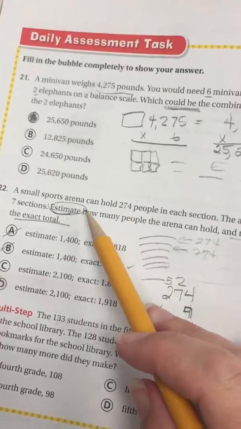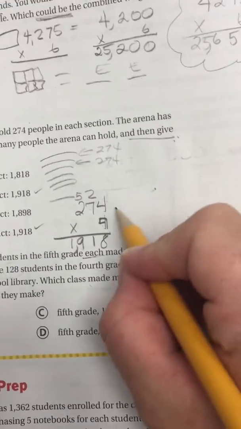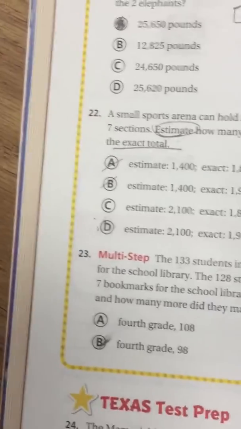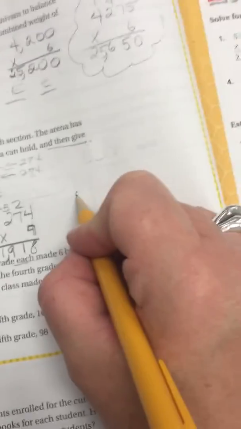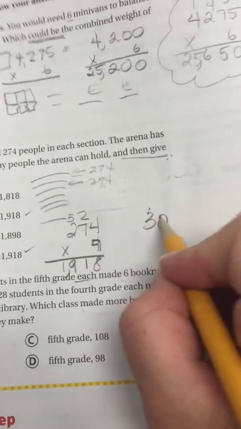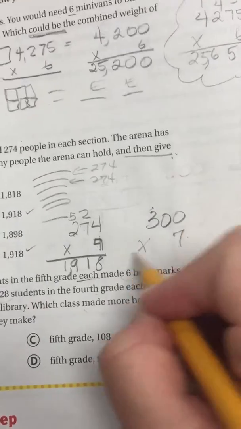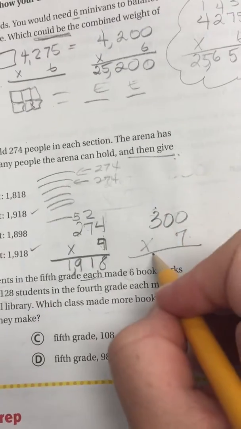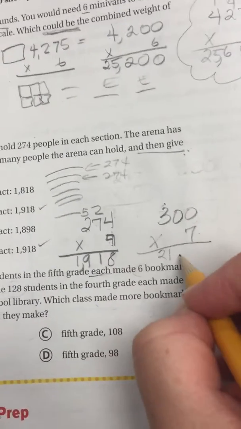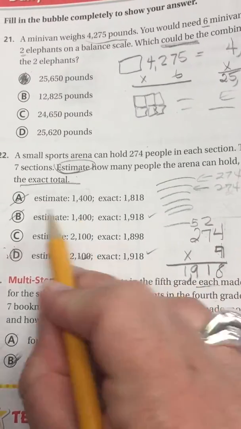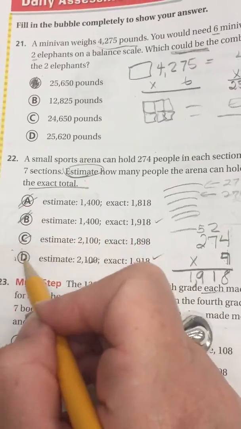So now you want to move over to your estimating, and I guess it should have said estimate at first, so I should have probably estimated. So 274, because looking at my answer choices, I have lots of zeros, so go ahead and make that 300 times 7. We know that 3 times 7 is 21. We add my 2 zeros. 2,100. So that's why B, A, and C are out, and D is my answer.